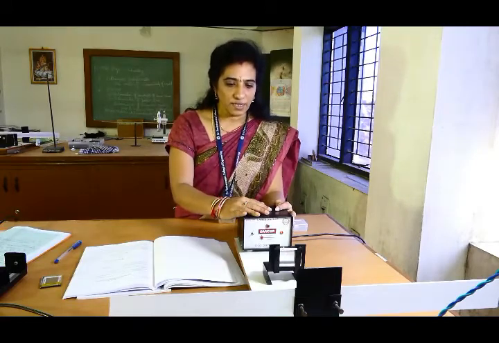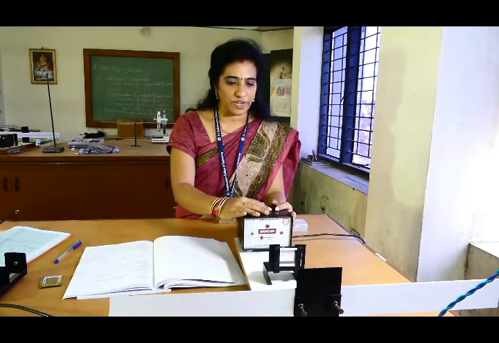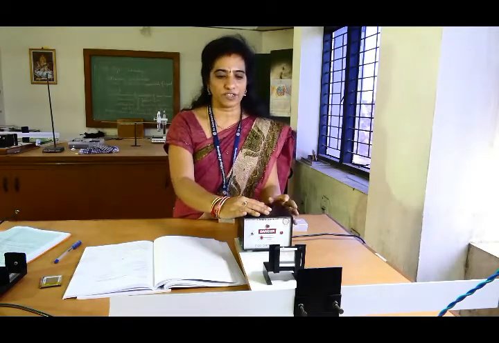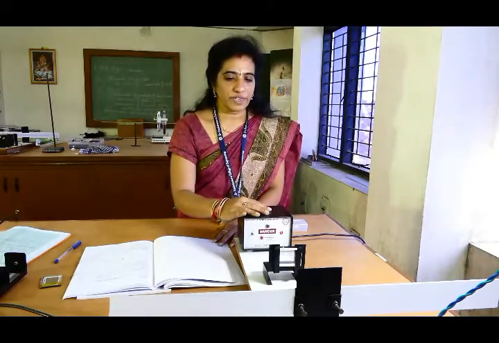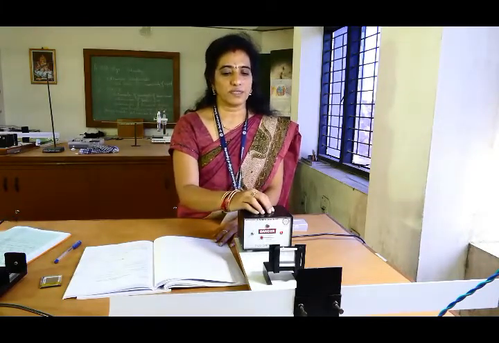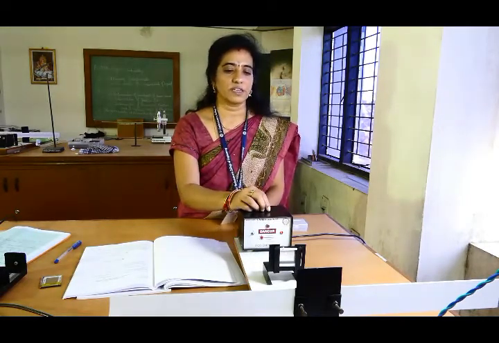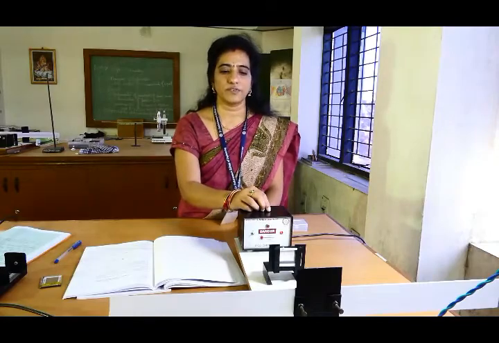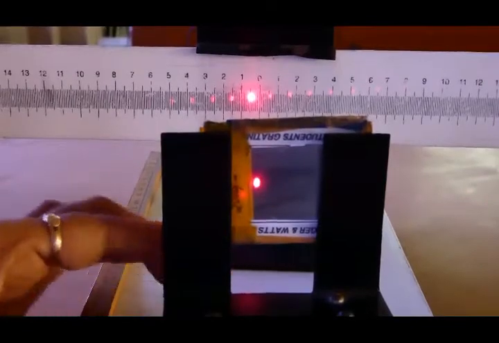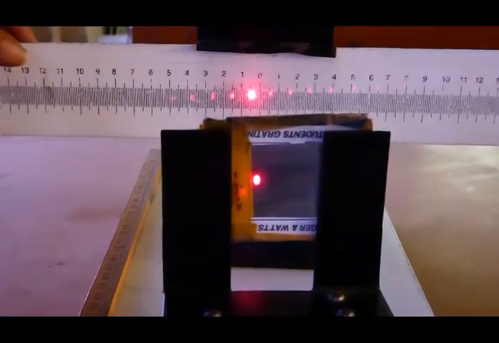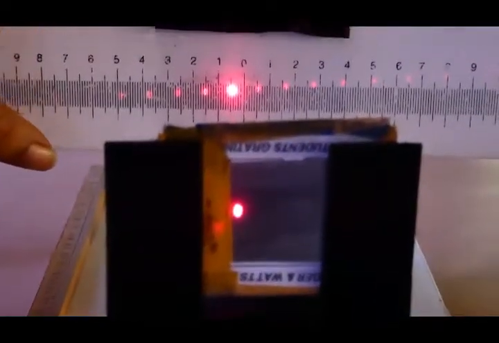You can see the various orders displayed on the screen, which is due to diffraction. Based on the principle called diffraction, this laser light gets diffracted and is viewed on the screen as various orders, which has a central maximum and different orders on the left side and right side of the central maximum. So when the light passes through this grating element, due to diffraction, you can see various orders displayed on the screen. That is what you are viewing now.